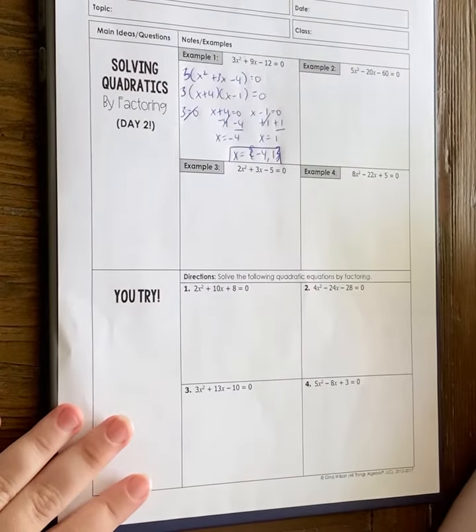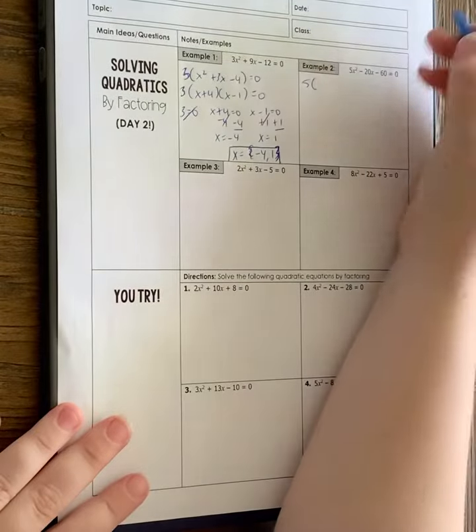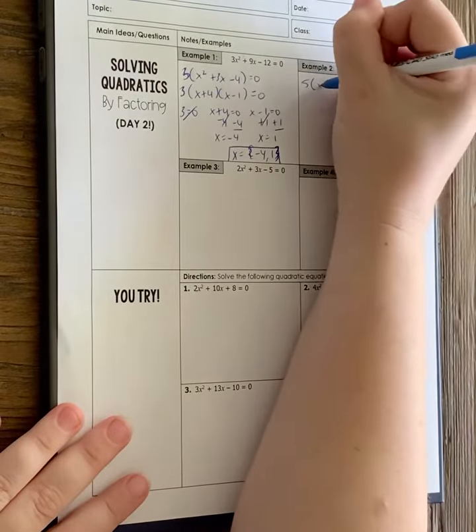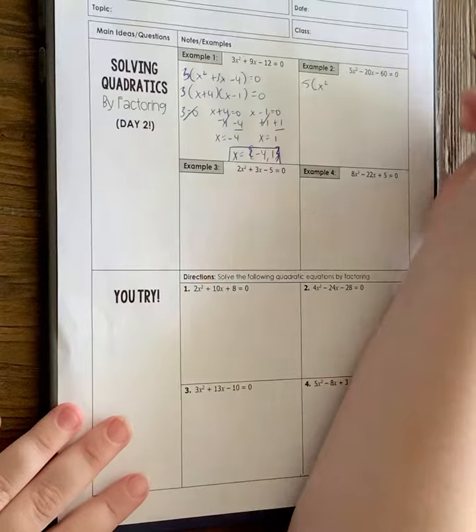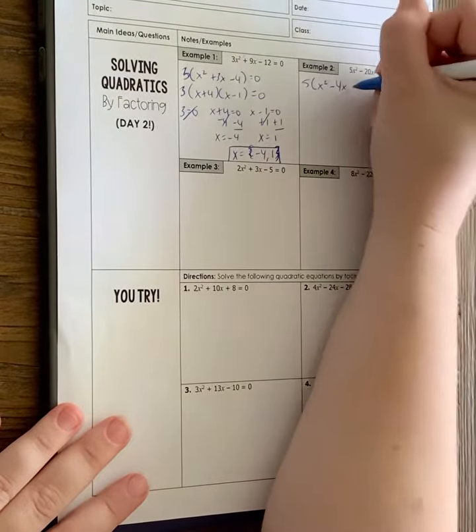Okay, on example 2, do we have a greatest common factor we can take out? Yes, we can take a 5 out of everything. So 5x squared divided by 5 is x squared. Negative 20x divided by 5 is negative 4x. Negative 60 divided by 5 is negative 12.